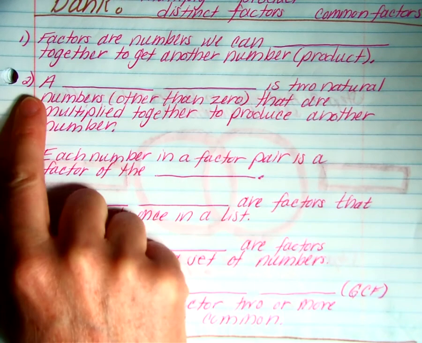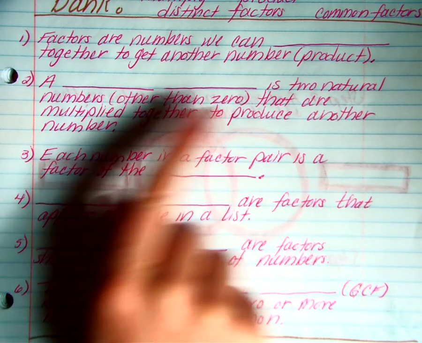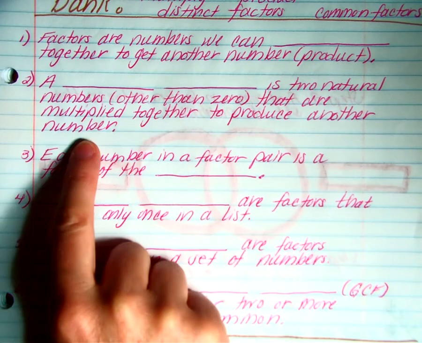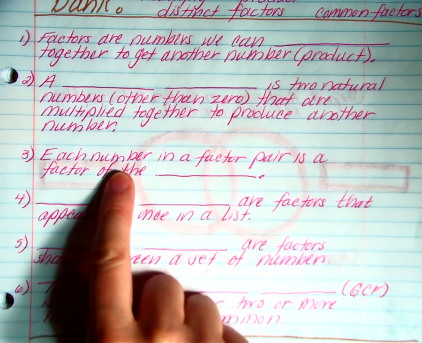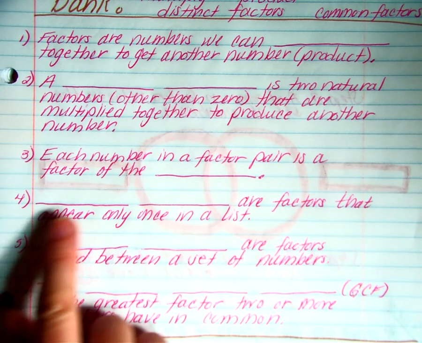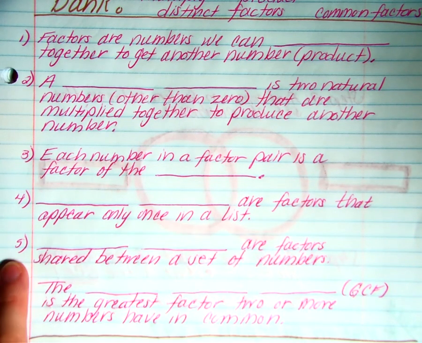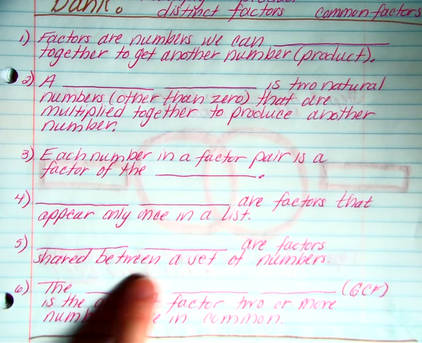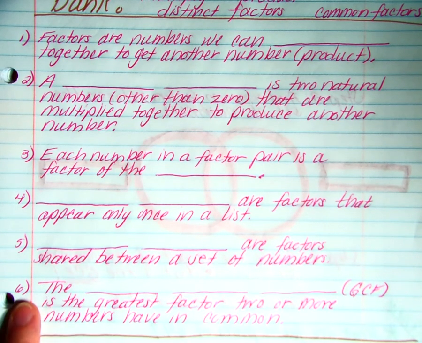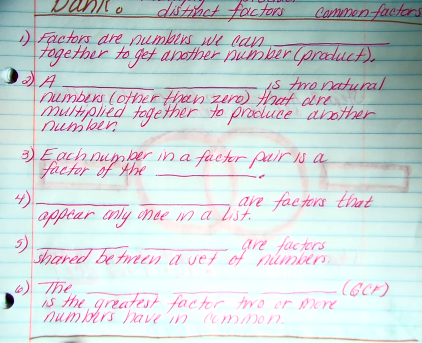Number 2, a blank blank is two natural numbers other than 0 that are multiplied together to produce another number. Number 3, each number in a factor pair is a factor of the blank. Number 4, blank blank are factors that appear only once in a list. Number 5, blank blank are factors shared between a set of numbers. Number 6, the blank blank blank GCF is the greatest factor two or more numbers have in common. Go ahead and jot these down.